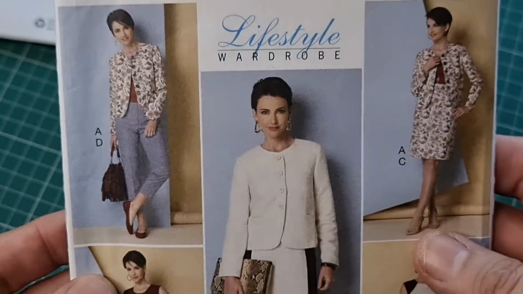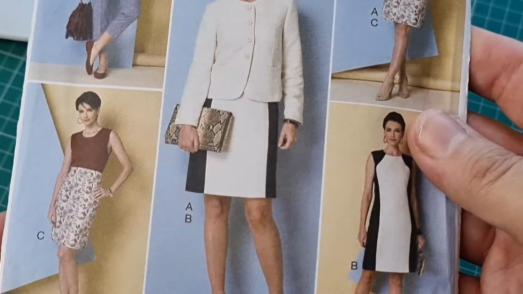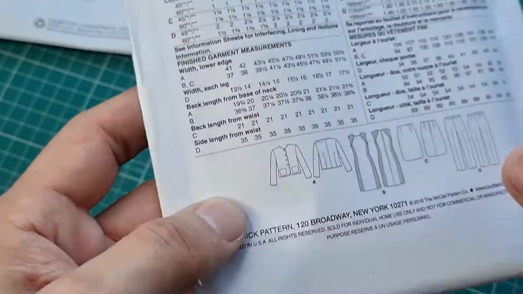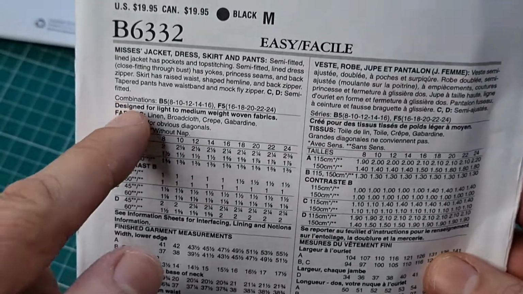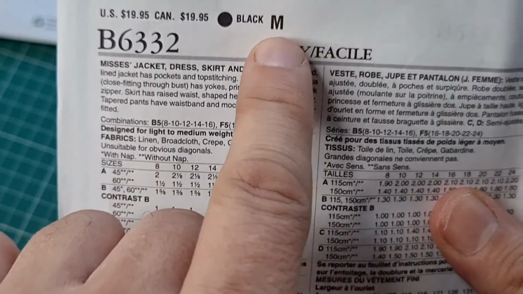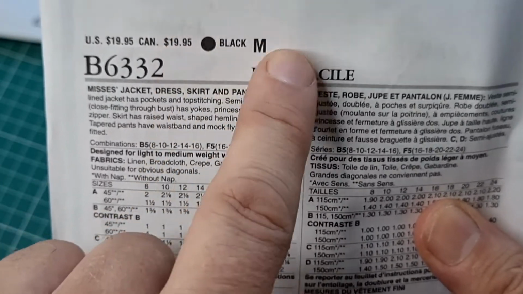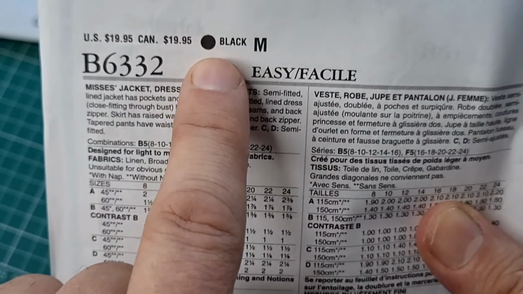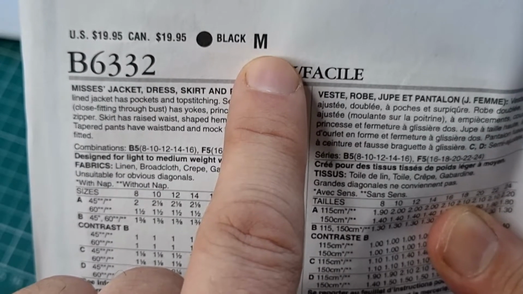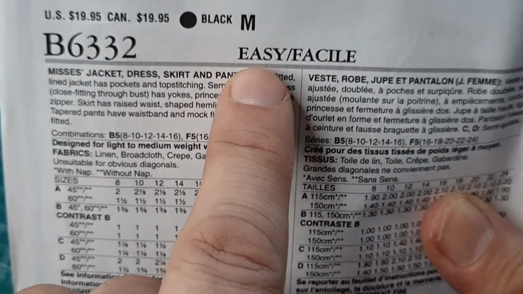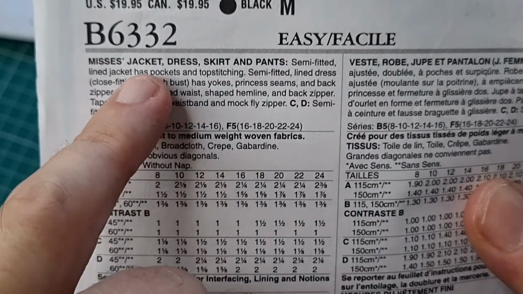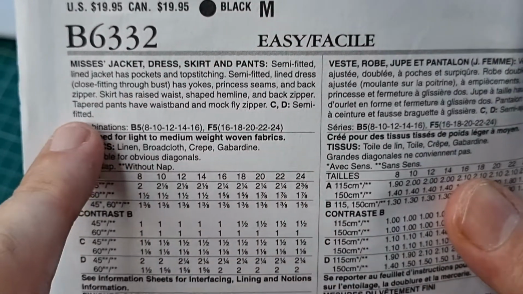If we switch to a lady's design here, you can see there are more views available, and there's more dense information on the back of the packet. So these bits up here, the M and the black, are information about the type of pattern it is. Sometimes you will get a WM, which is for ladies, or junior ladies, but it's just the way that they identify their patterns. So this is a misses, so that's what the M is for, misses.